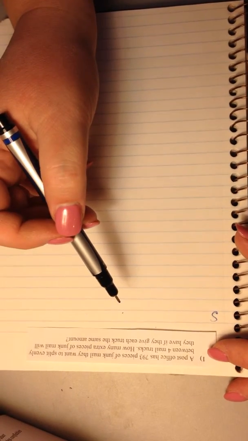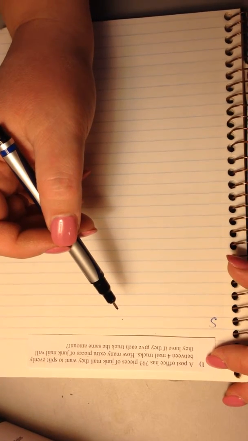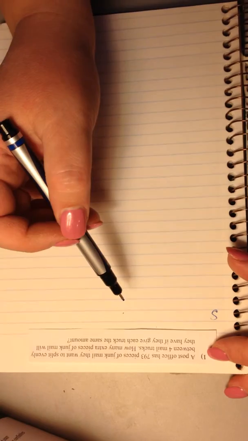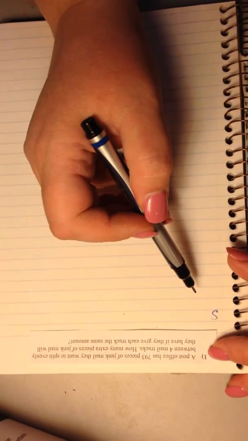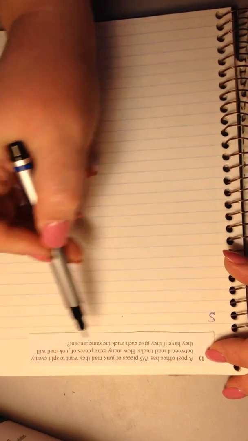The first thing we do in the SKATE is to survey the problem, which means to read and restate. A post office has 793 pieces of junk mail they want to split evenly between 4 mail trucks. How many extra pieces of junk mail will they have if they give each truck the same number? We're restating the problem. They want to know how many extra pieces of junk mail they will have.